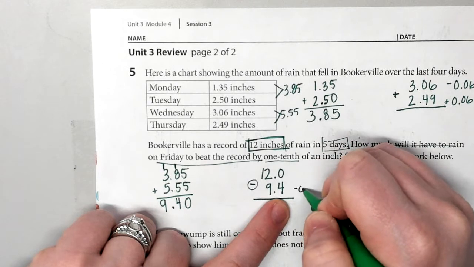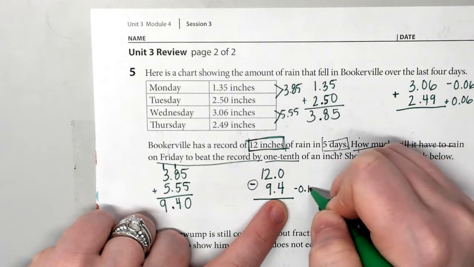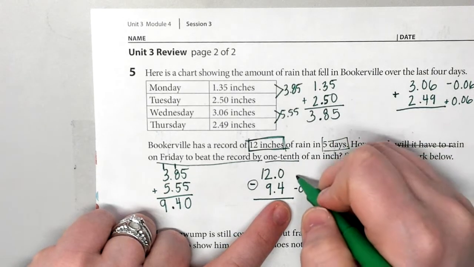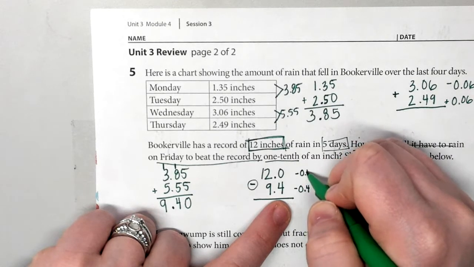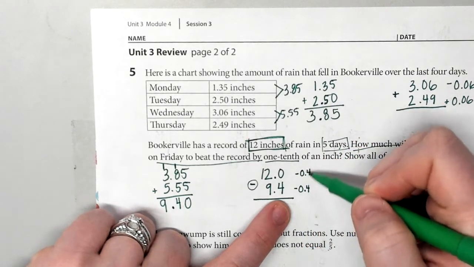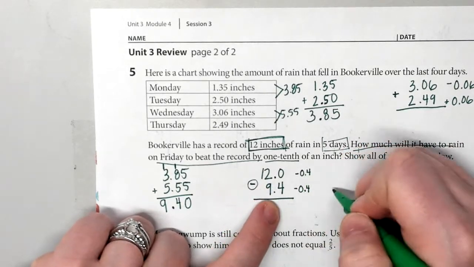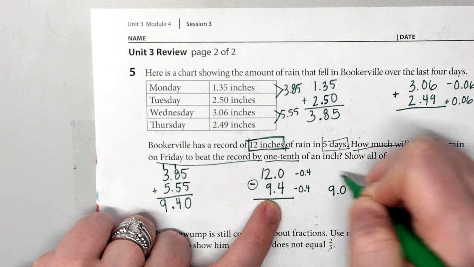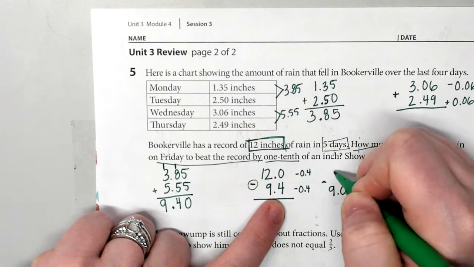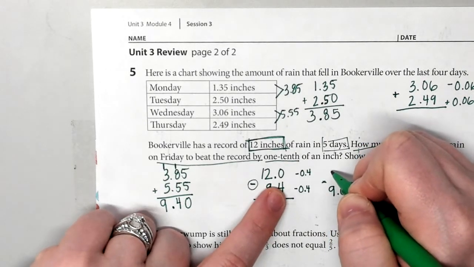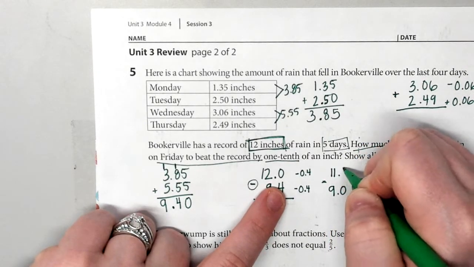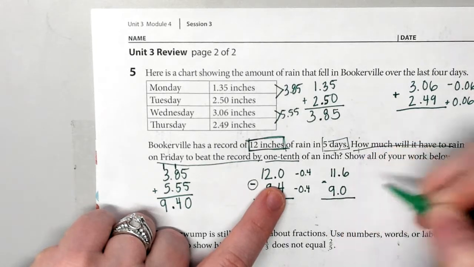I'm going to subtract 0.4, and I'm going to subtract 0.4 up here. Whatever I do to one, I have to do to the other, which makes my new problem 9.0, and instead of 12, I'm subtracting 4/10, so it's going to be 11.6.